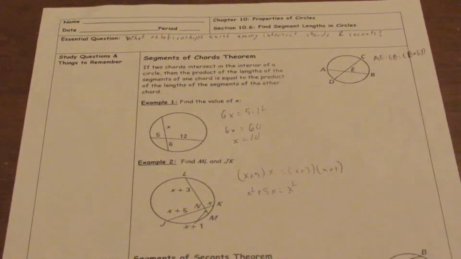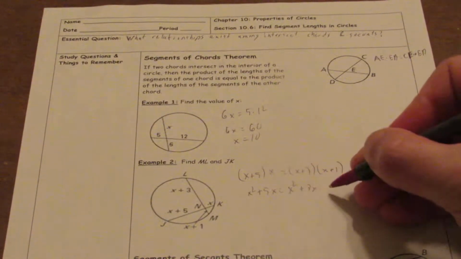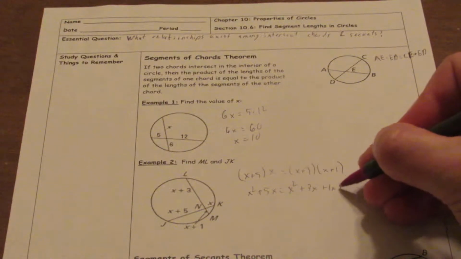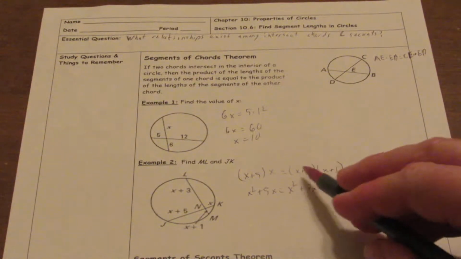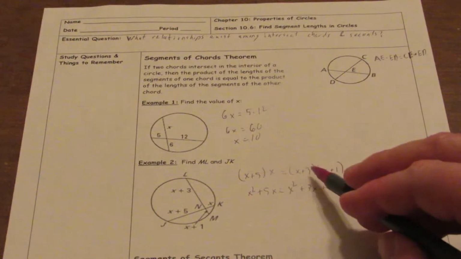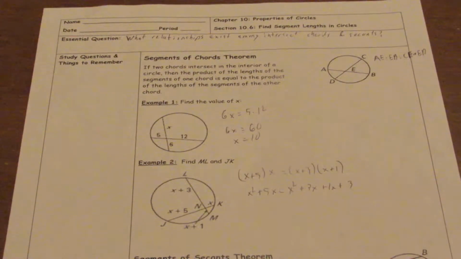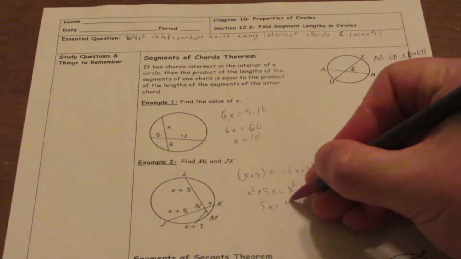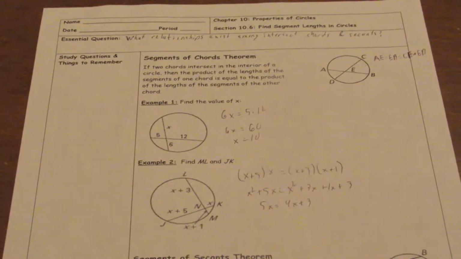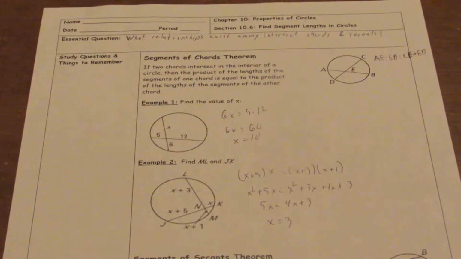All right, x squared plus 3x plus 1x plus 3. I do x times x, 3 times x, x times 1, and 3 times 1. So nice thing here, x squared will cancel. So I have 5x. Combined here, I have 4x plus 3. Subtract the 4x, and I have x equals 3.